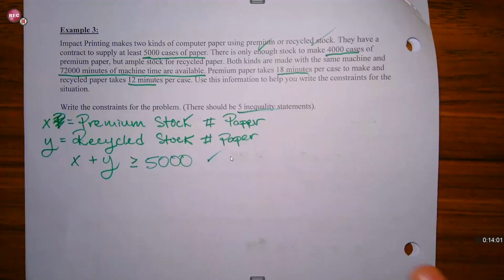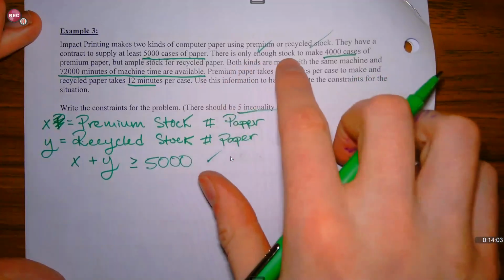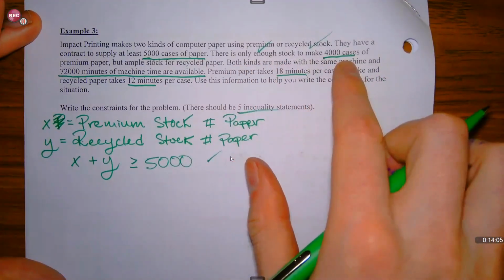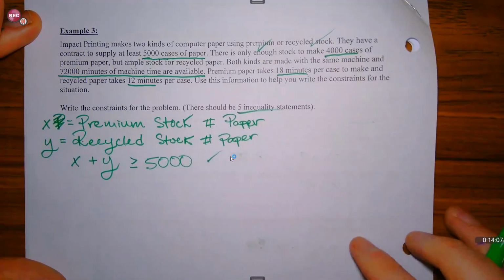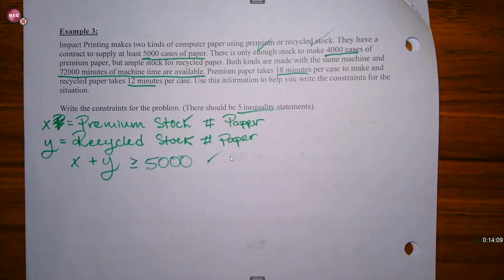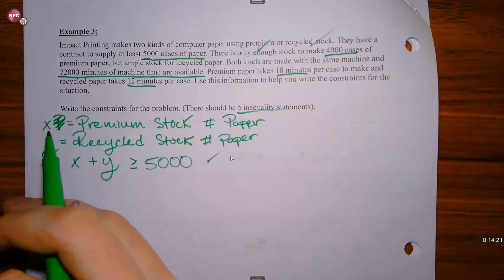What's our next inequality going to be? There's only enough stock to make 4,000 cases of premium paper, but a lot for recycled paper. So let's think about this for a second. The number for recycled paper is infinite. Like I don't have a limit or a cap to it, but I have a cap for premium paper. What letter do we use for premium stock paper? We use X for that.